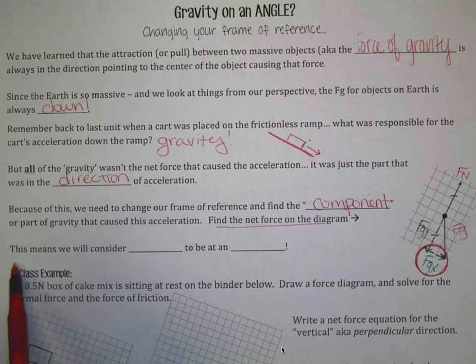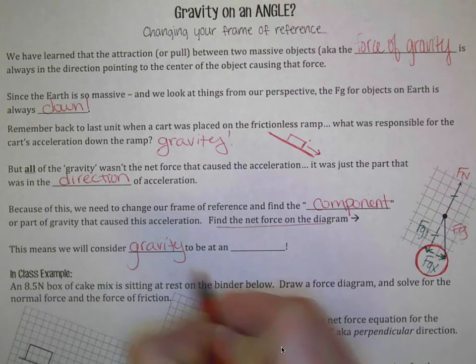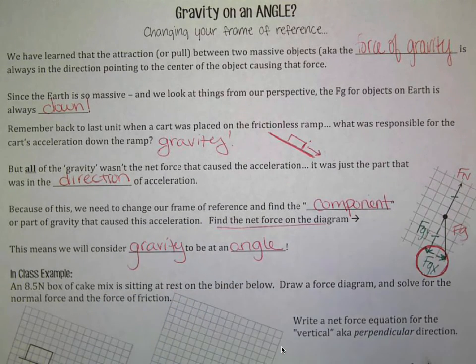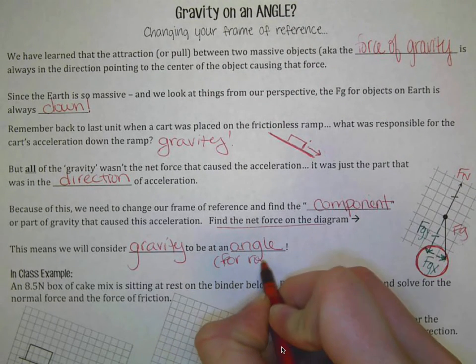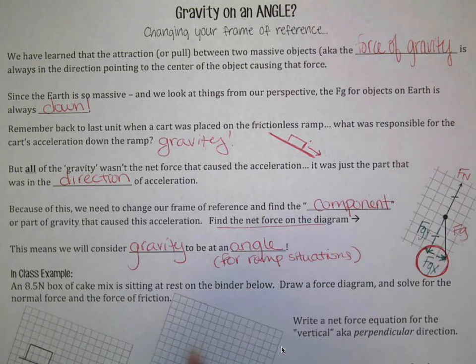Going back to our notes, this means we will consider gravity to be at an angle, and that is only for ramp situations, or inclined planes as they're commonly referred to.